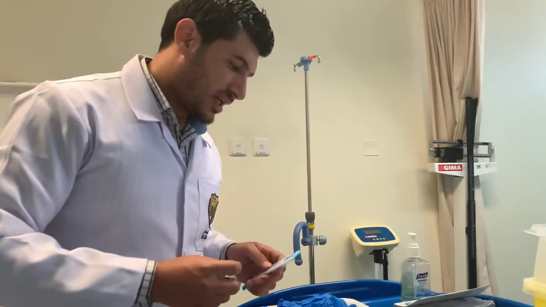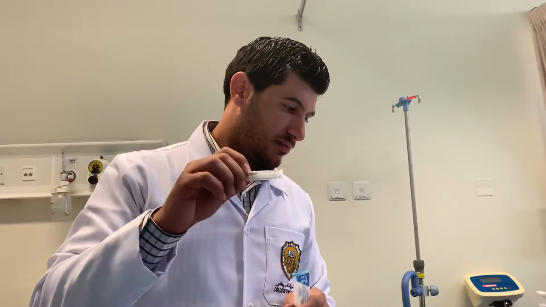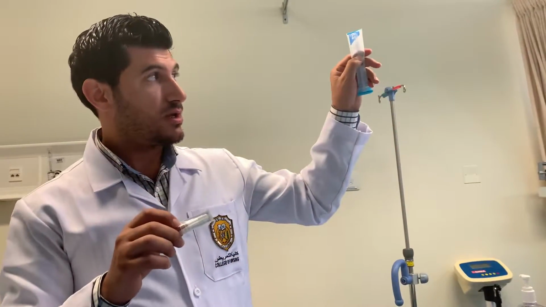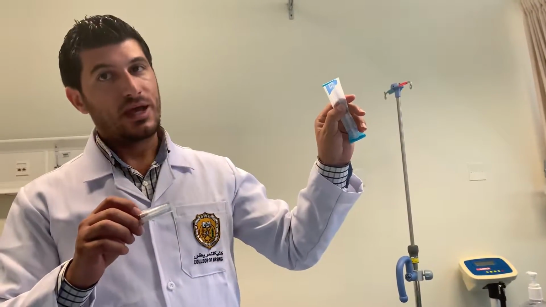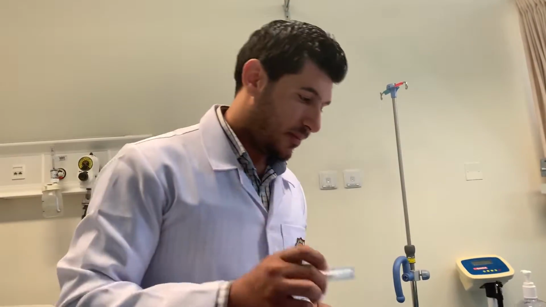Knowing that I'm giving a subcutaneous injection, I need a small length of needle, large gauge actually, which decreases the length because I'm targeting the subcutaneous tissues. If I choose a longer one, I'm hitting the muscle, so it will not serve its purpose.